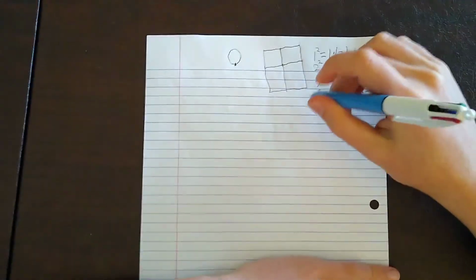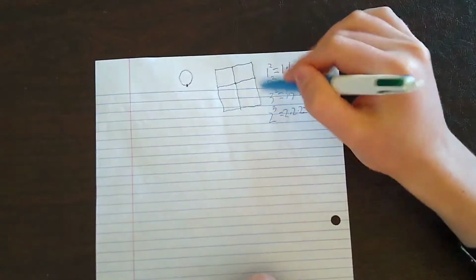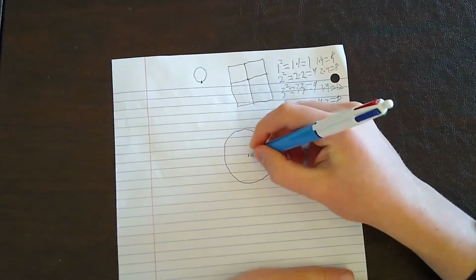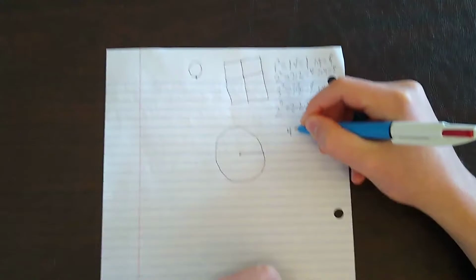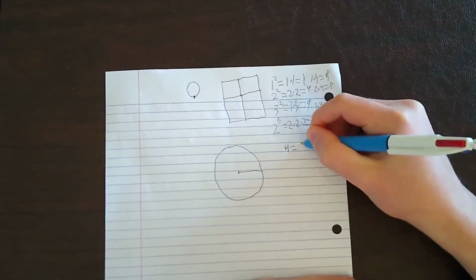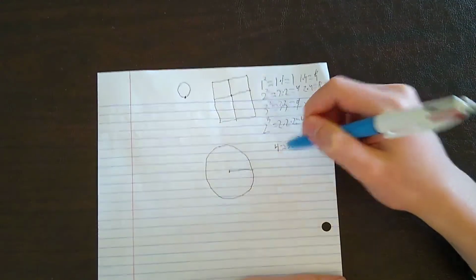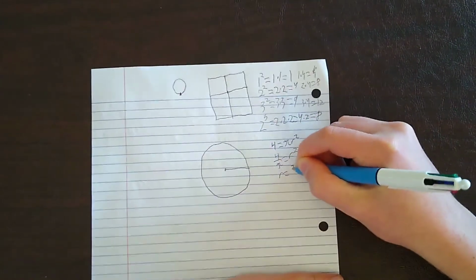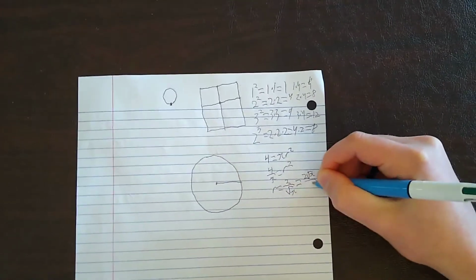In fact, you can actually have objects that have the same area as this, but a different linear feet. Like, for example, we could have a circle. The circle would have area 4. And so if the area is 4, then that would be equal to pi times the radius squared, the formula for the area of a circle. And so we solve for r, we get 4 over pi equals r squared. So r equals 2 over the square root of pi. Or if you want to rationalize the denominator, you can get 2 square root of pi over pi.